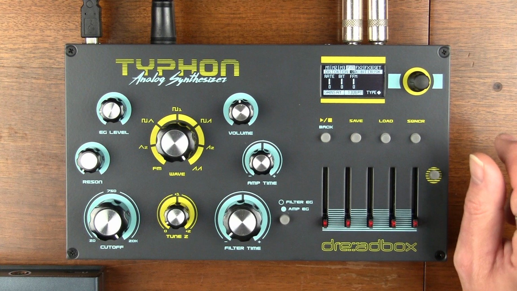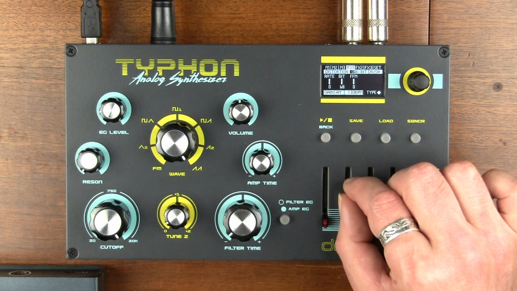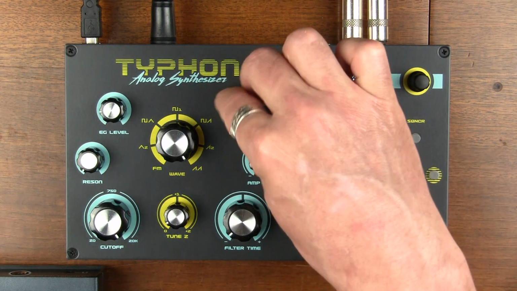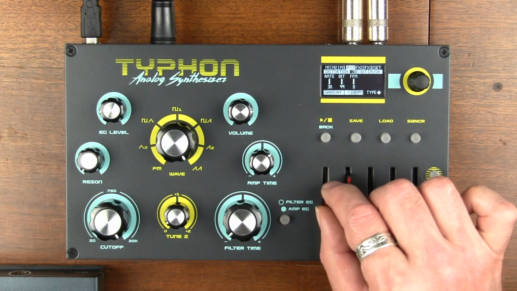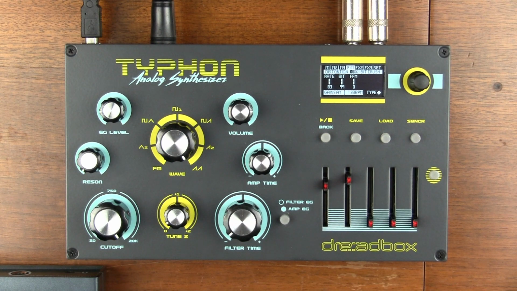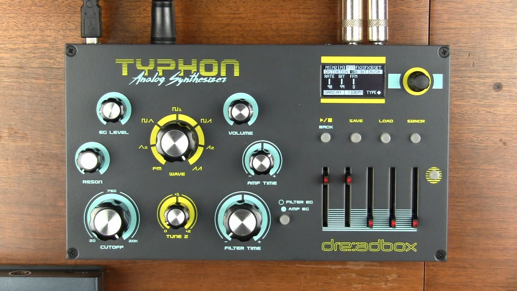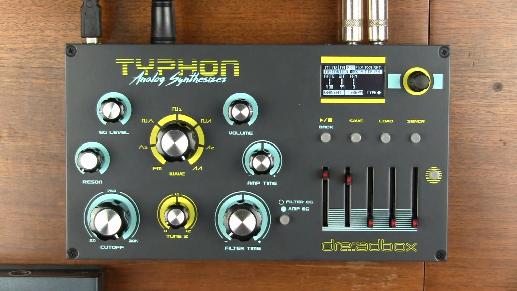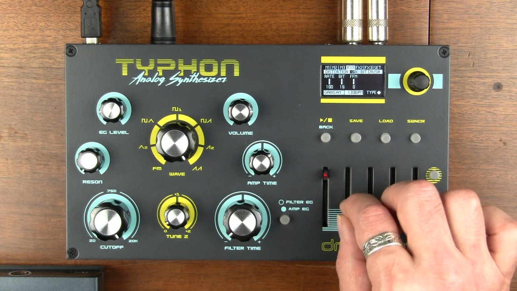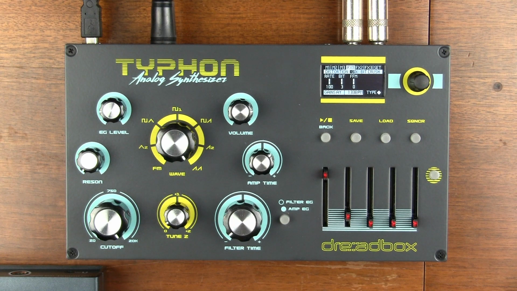All right, and Bitcrush. I'm sure a lot of you are familiar with this. It gets really nutty. I'm playing a whole bunch of notes and it's just doing this weird stuff.